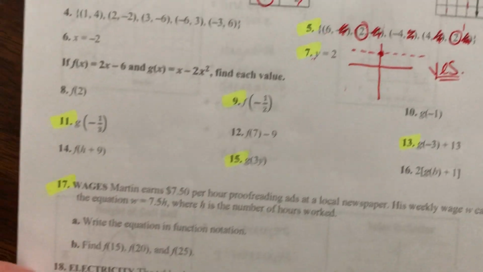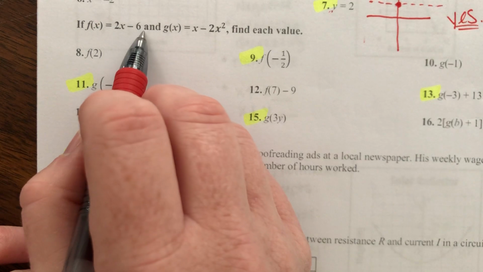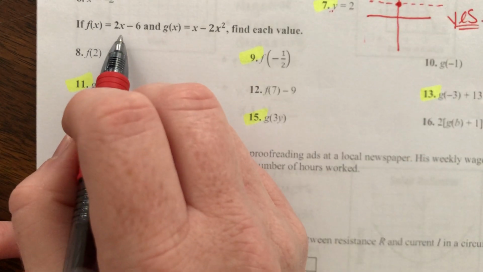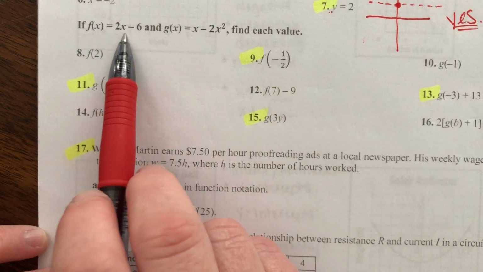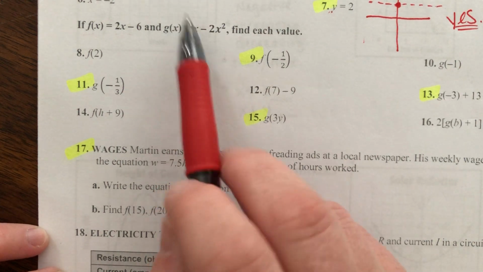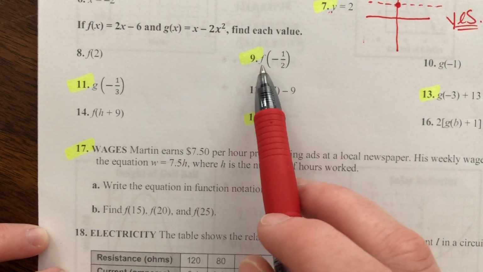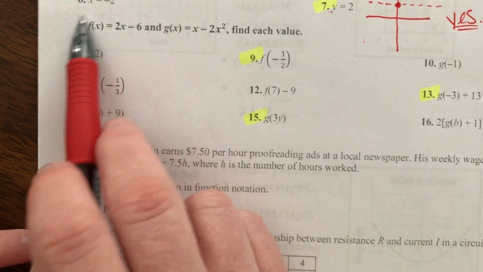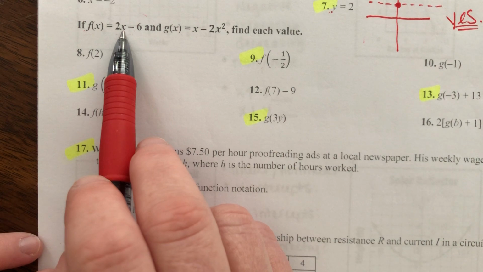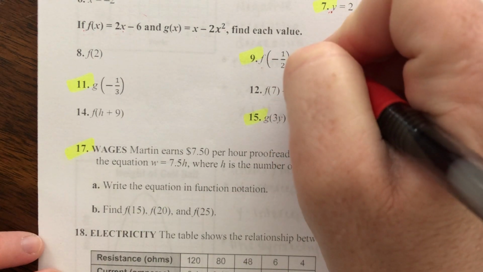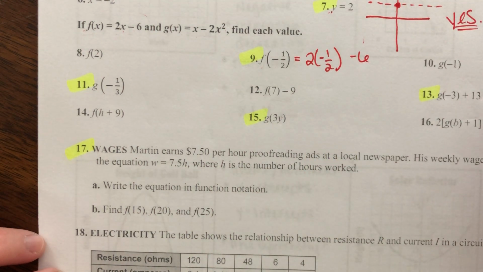Okay, number 9, we're going to skip down to this one. It says, if f of x, so the function of 2x minus 6, this is just y equals 2x minus 6, but we wrote it in function notation. So if this equals 2x minus 6 and g of x, just another y, equals x minus 2x squared, find each value. So for number 9, I have an f, so I'm looking just at the f of x equation, and it has a function of -1/2. So anywhere I see an x, I'm going to plug in -1/2. So that's going to equal 2 times -1/2 minus 6 instead of 2x minus 6.